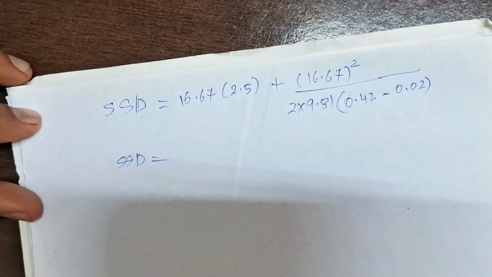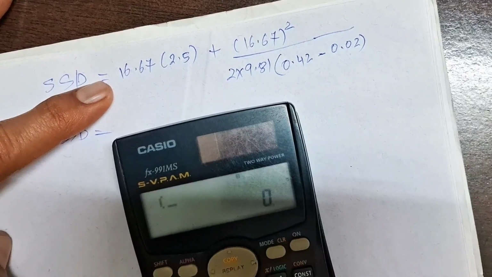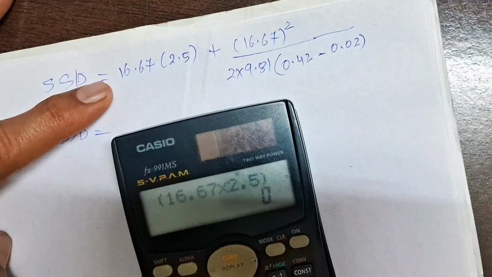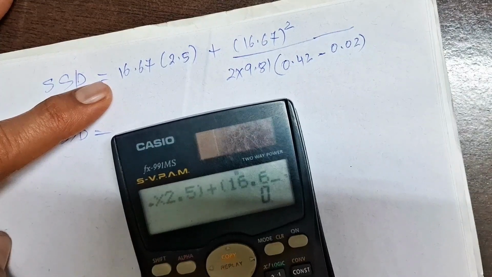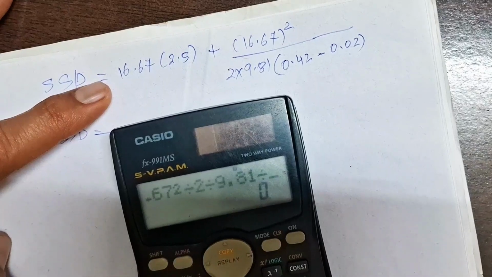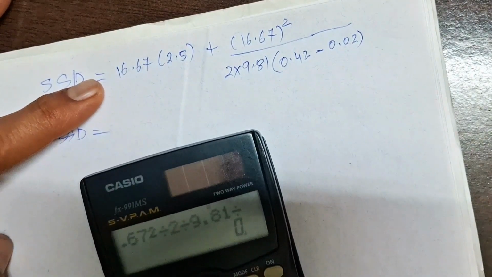SSD is equal to, let's calculate the value. 16.67 into 2.5 plus 16.67 whole square divided by 2 divided by 9.81 divided by 0.42 minus 0.02, which is 0.4.